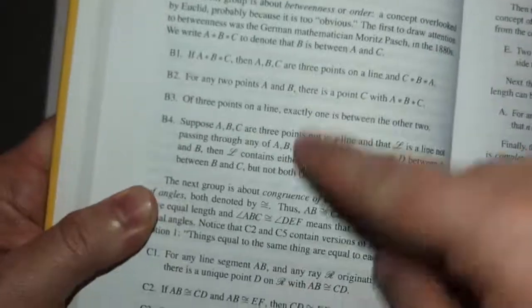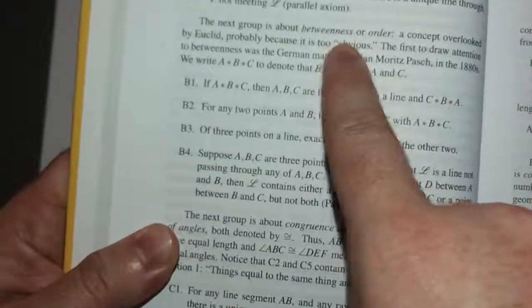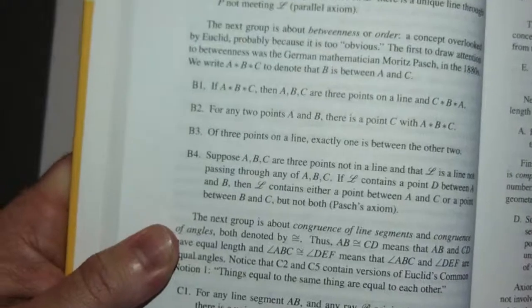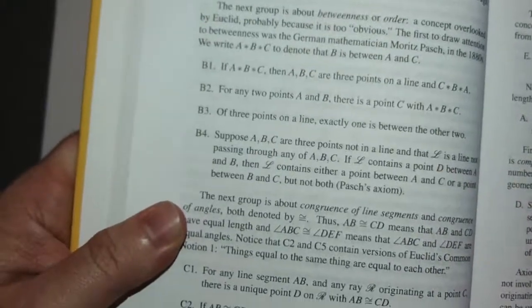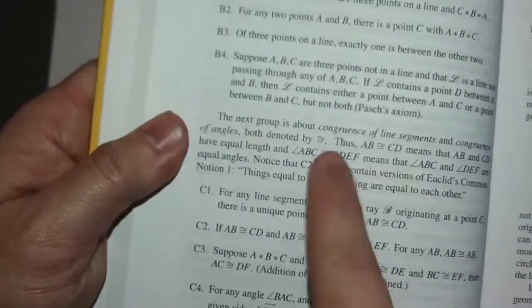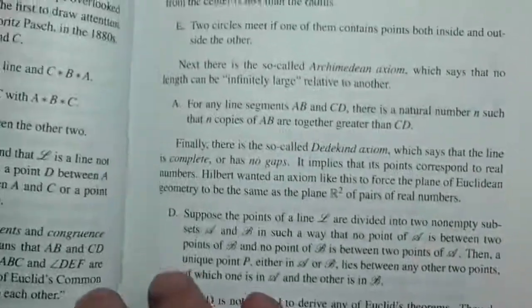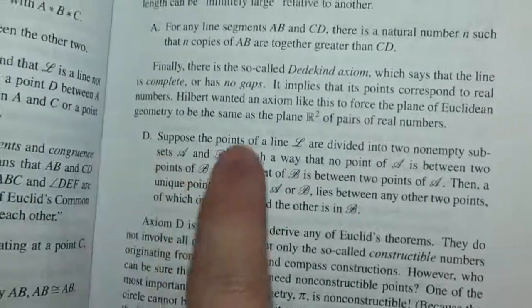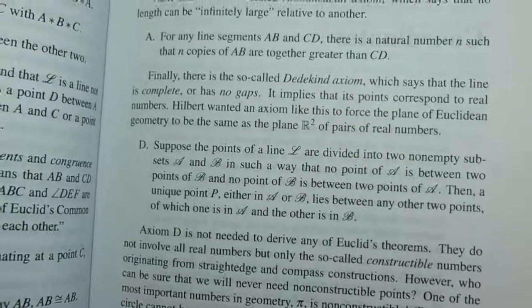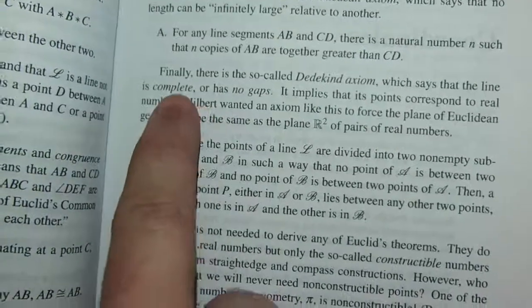Now all of these, there's a whole list. There's betweenness or order axioms that basically address the fact that you need a notion of betweenness, of points being between other points, which requires a type of ordering on a set. There's also statements about congruence of line segments and congruence of angles. So there's a bunch of those axioms. Here's a very important axiom that's labeled D because it's called the Dedekind axiom. You've seen that name before, right? Compared with Eudoxus. This is the completeness axiom.